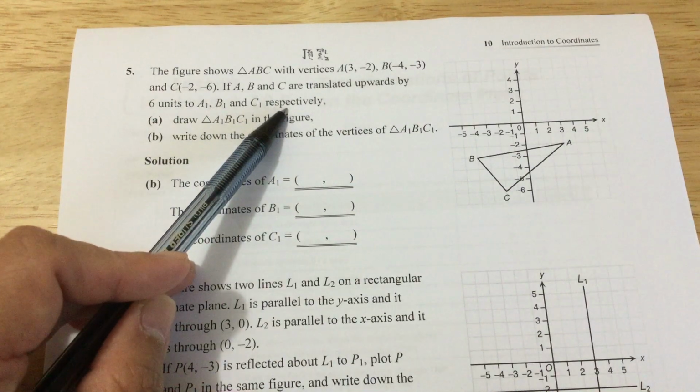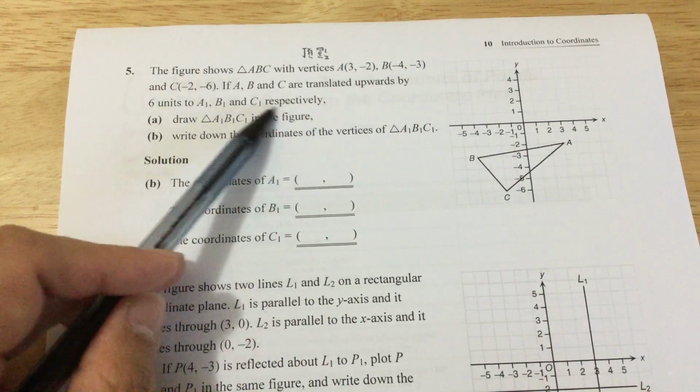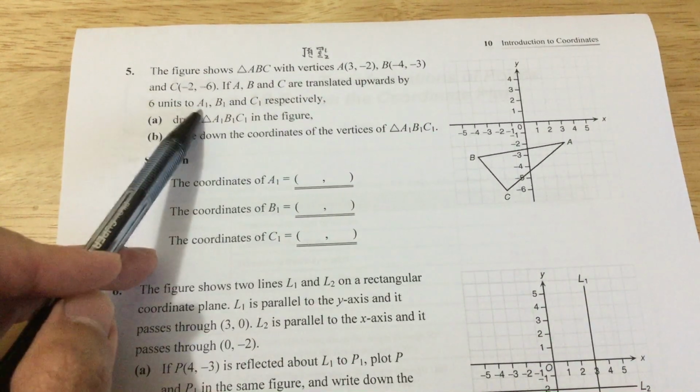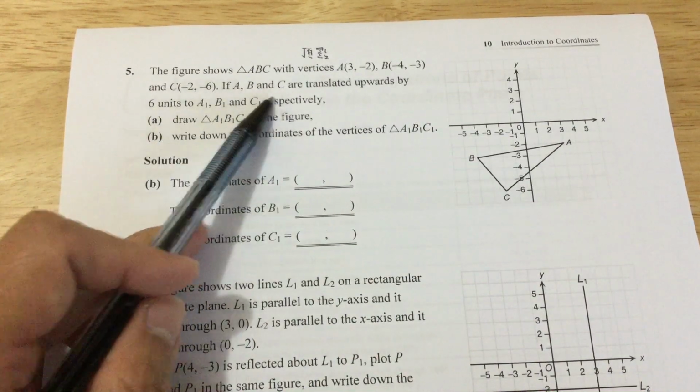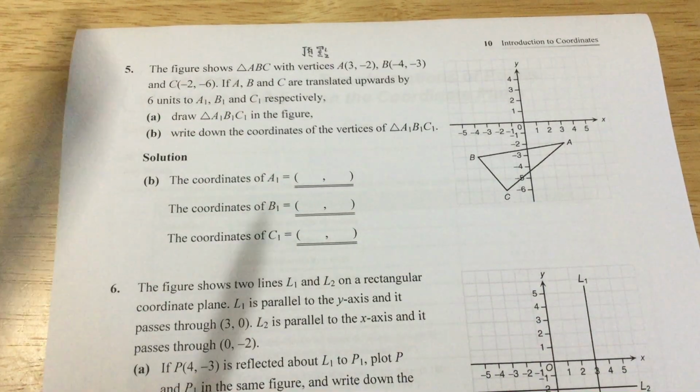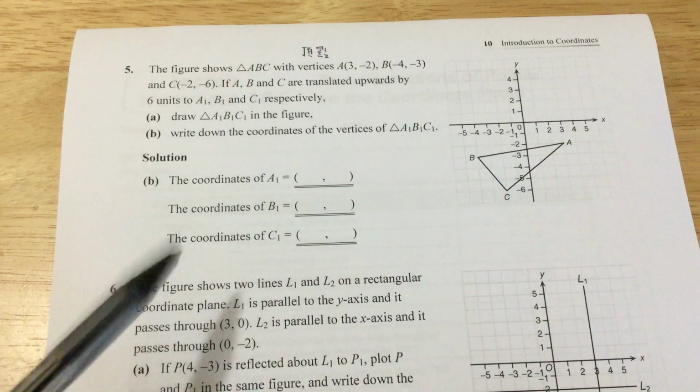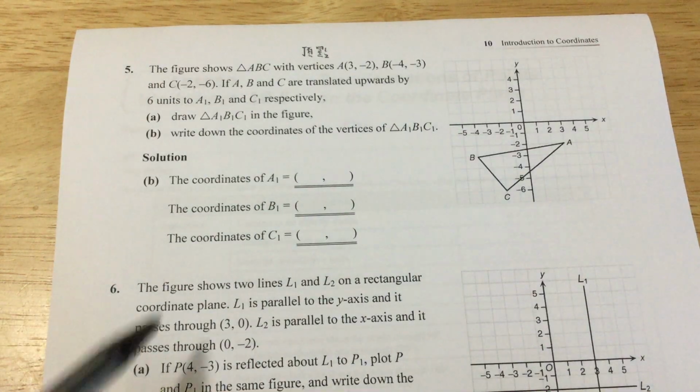Okay, now if A, B, C are translated upward by 6 units to A1, B1, and C1 respectively. In Chinese, you know that this word is called 分別地. That means that they add 6 for all these 3 coordinates. But I will not tell you to add on the x coordinate or the y coordinate now.